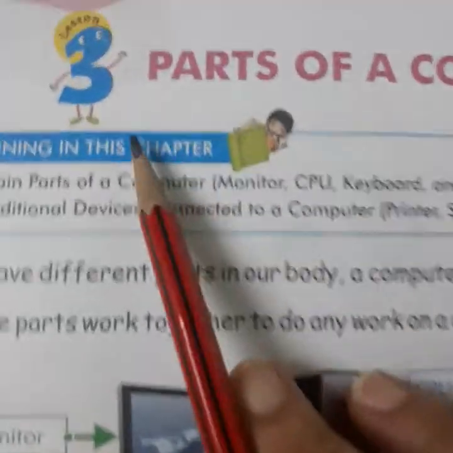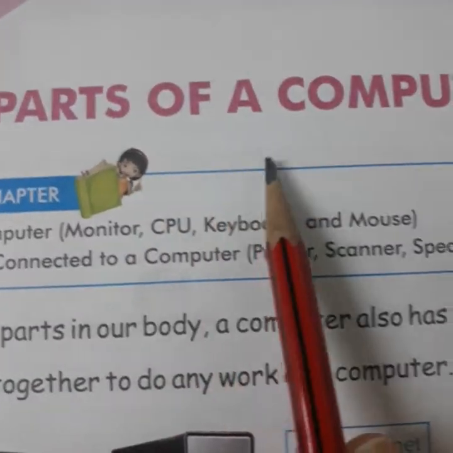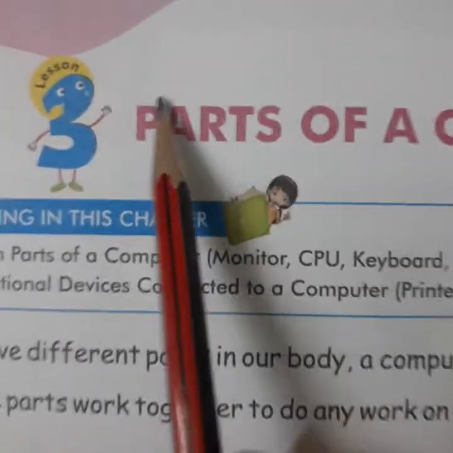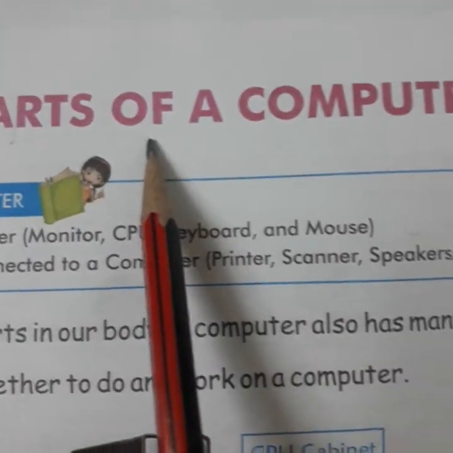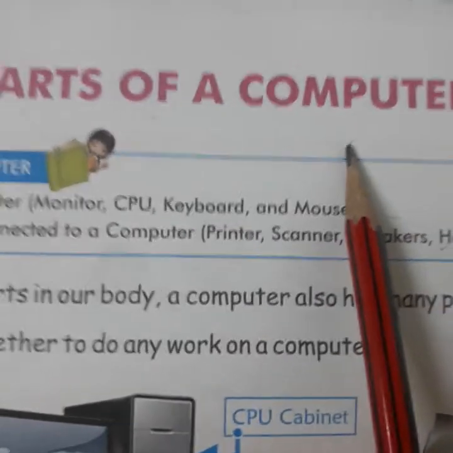I'm sure you all have enjoyed your holidays to the fullest, and now you all are set to learn new things. Okay, so here in the ICT session, we start with the new chapter, which is chapter number 3, Parts of a Computer.